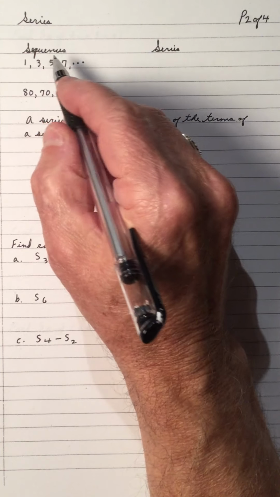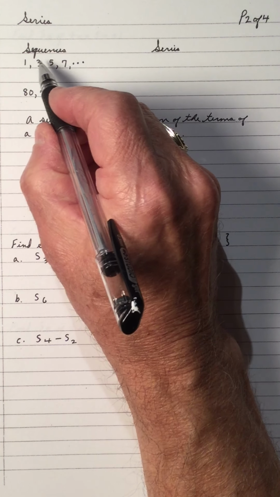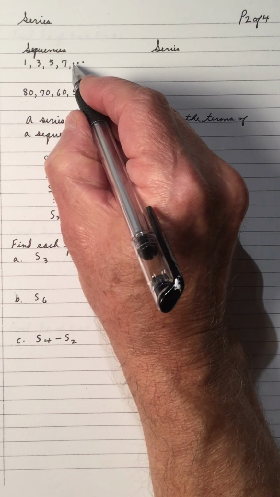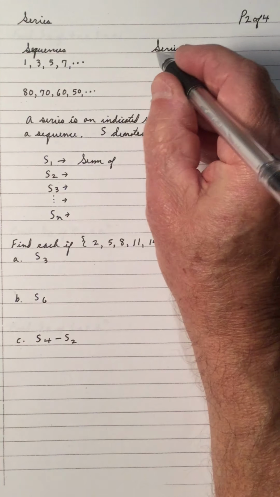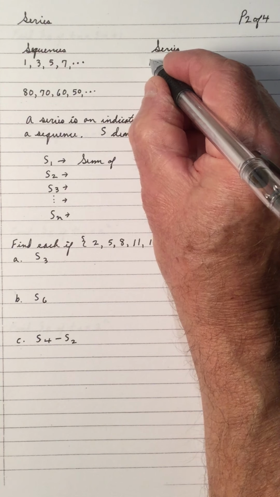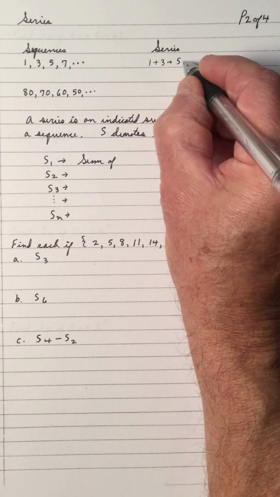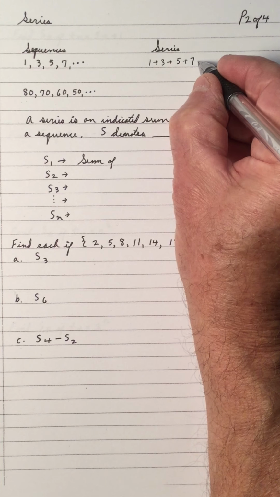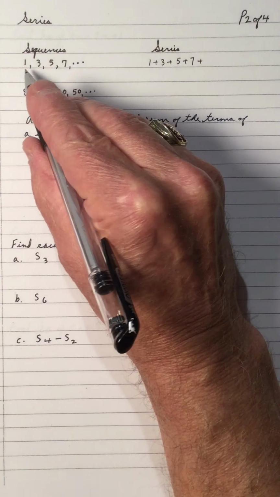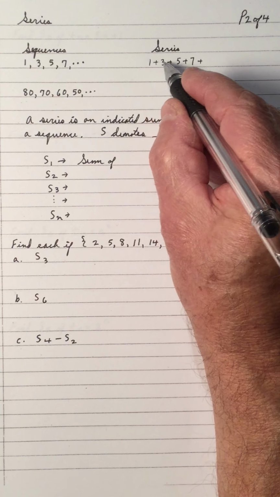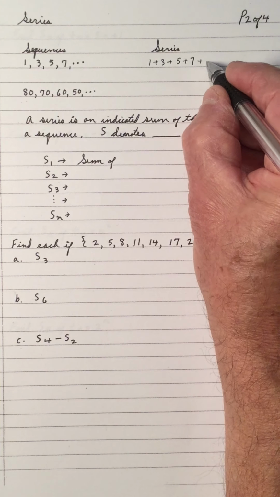A series, well, let's look at a sequence. A sequence could be 1, 3, 5, 7, and continuing on. And a series is the sum of the terms of a sequence. So you have 1, 3, 5, 7, etc. So the sum of 1 plus 3 plus 5 plus 7, etc.